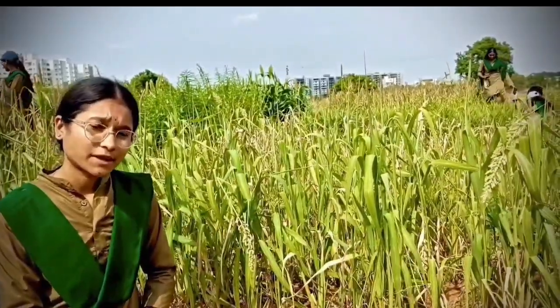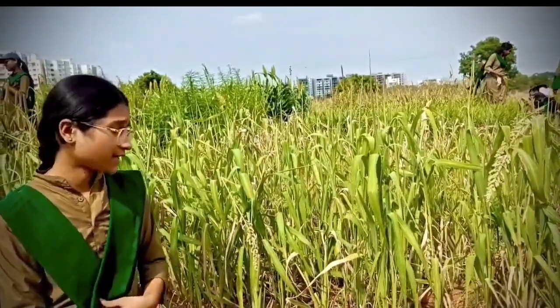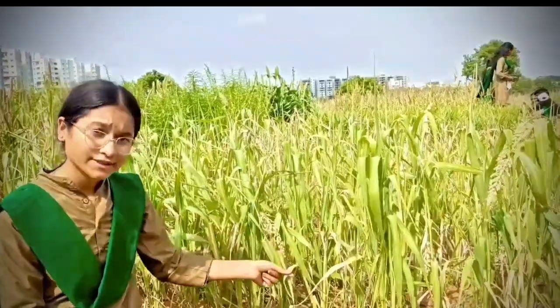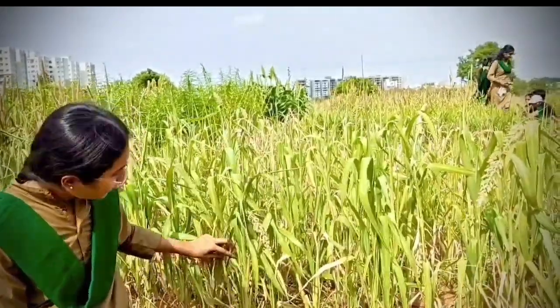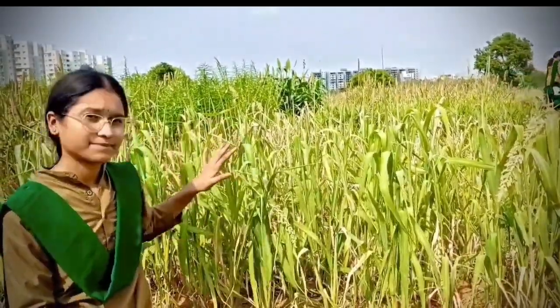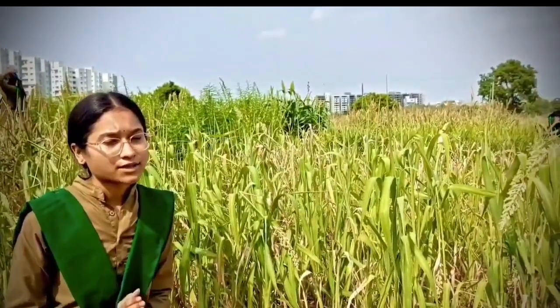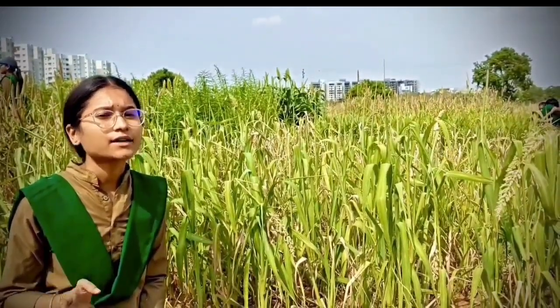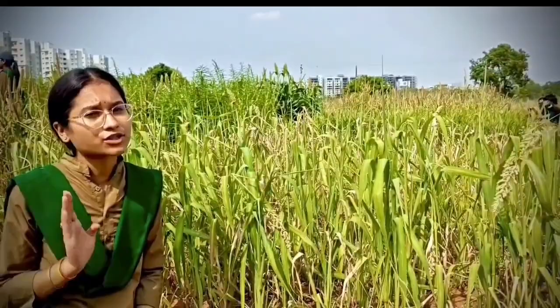The important maturity symptoms observed before harvesting were yellowing and drying of grains, drying of stem, hardening of grains or pods, and changing top color. The expected yield of this crop is up to 12 to 15 quintal per hectare for grain and 20 to 25 quintal per hectare for straw.